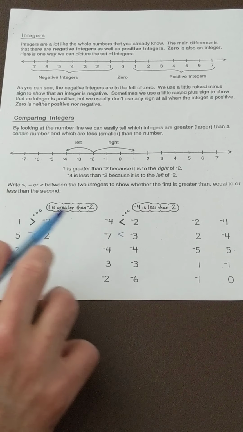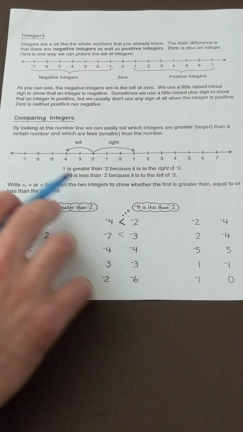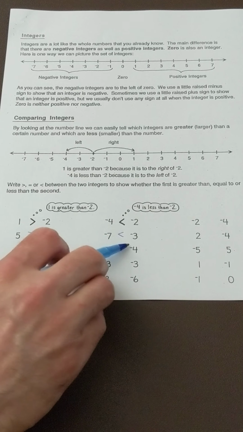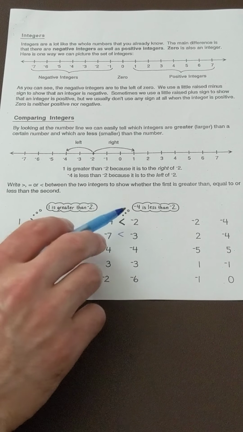Alrighty. Make sure you check the number line, and you can also look at it with the alligator mouth pointing whichever direction makes sense for you.